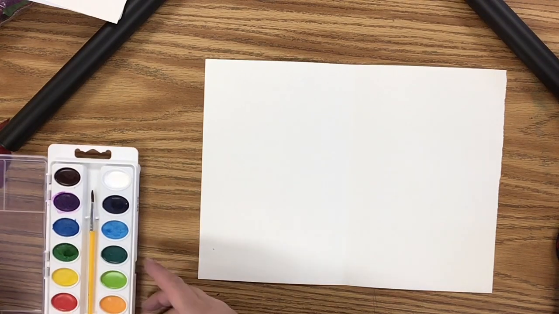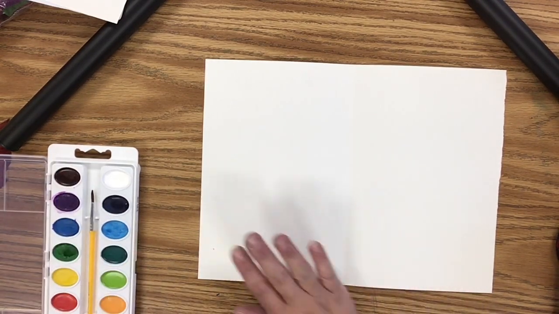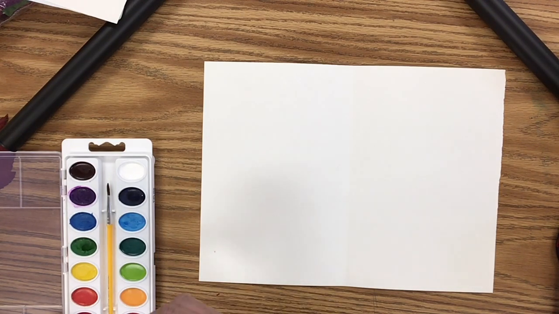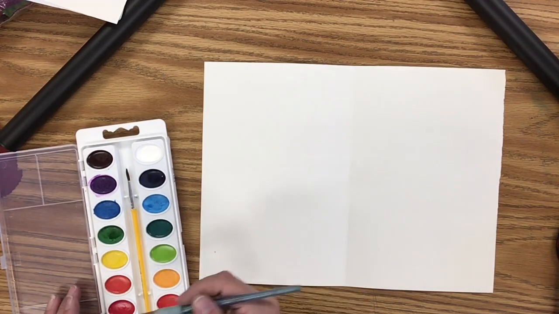And then the cool thing about this project is you are going to be painting with your warm colors on one side, cool colors on the other, but how you do that painting is completely up to you. You must use all three of your warm or all three of your cool colors on that side, but you can choose how to paint it. You can paint it with stripes, you can paint it horizontally, vertically, you can paint it with blotches, completely up to you.